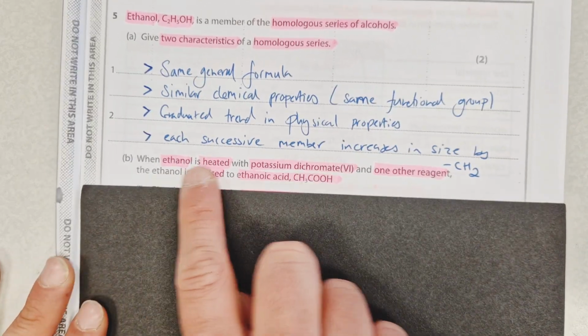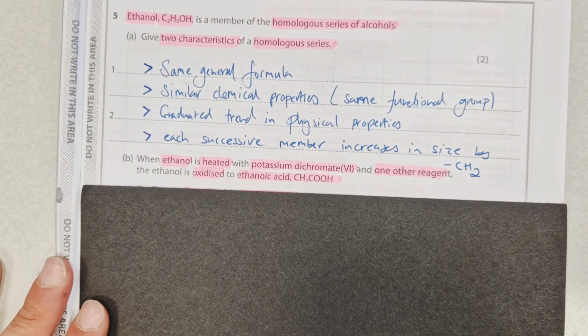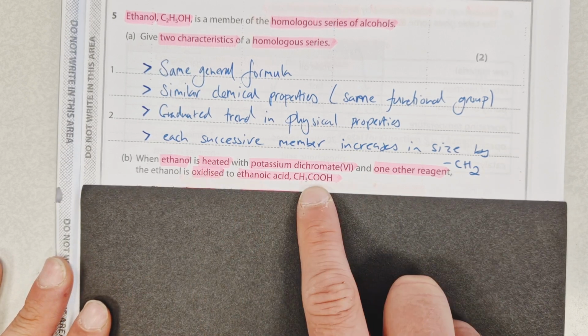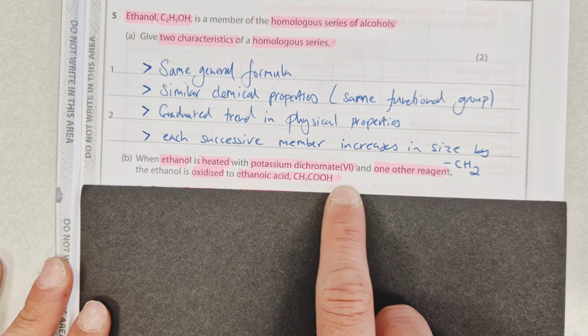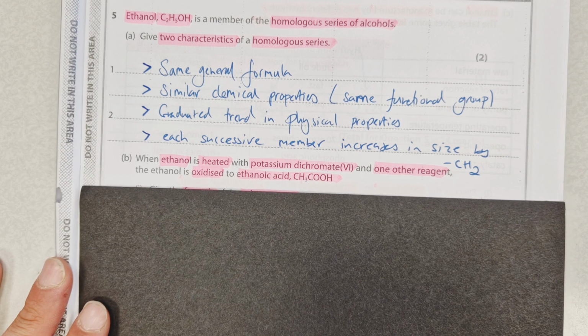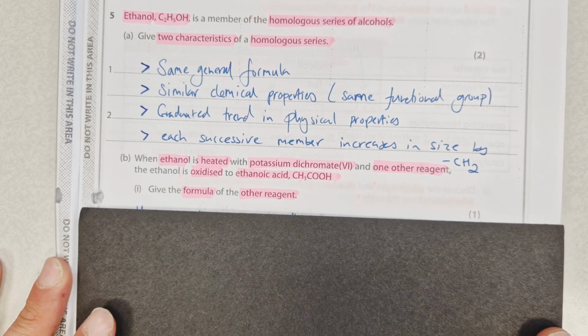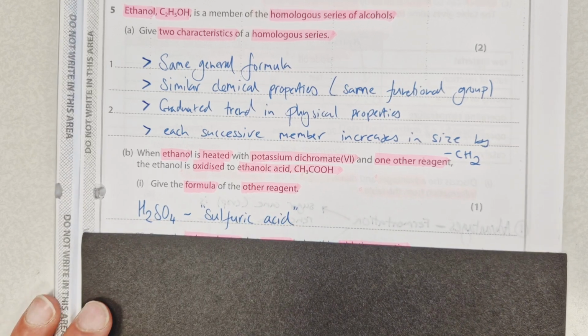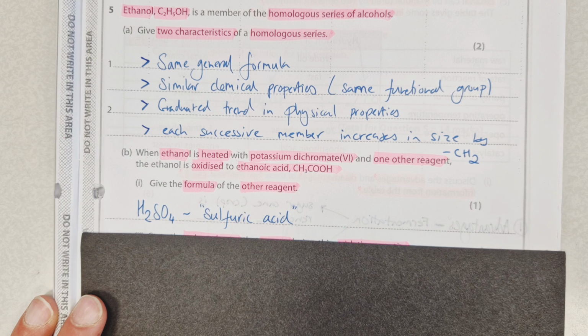So when ethanol is heated with potassium dichromate, an oxidizing agent, the ethanol is oxidized to ethanoic acid with the formula CH3COOH, which is the carboxylic acid functional group. Give the formula of the other reagent. Okay, so we need a sulfuric acid catalyst present to encourage the reaction to go to completion. So the other reagent is sulfuric acid, H2SO4, acidified potassium dichromate.